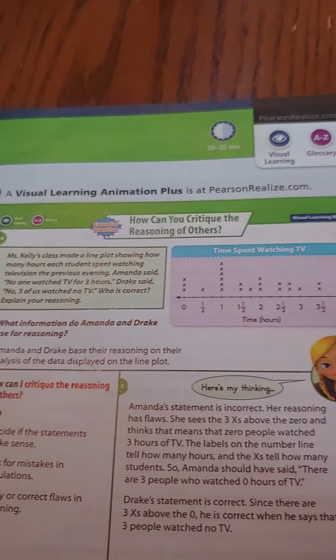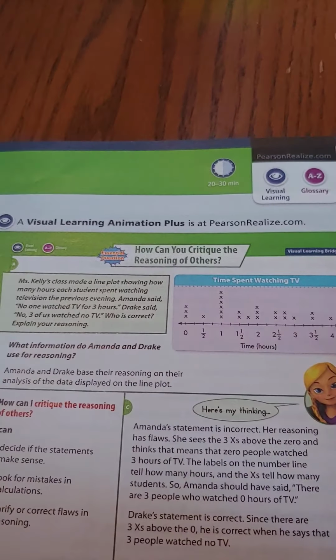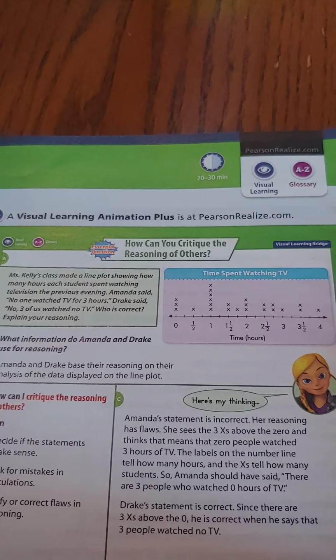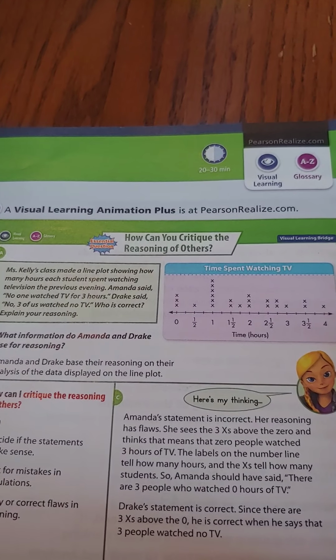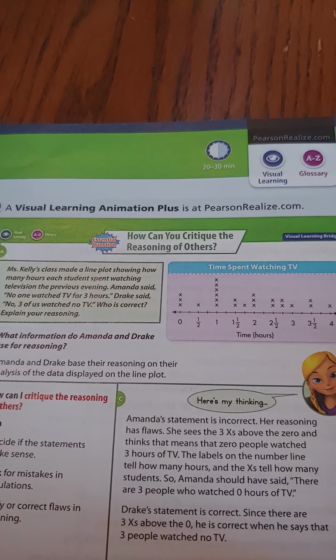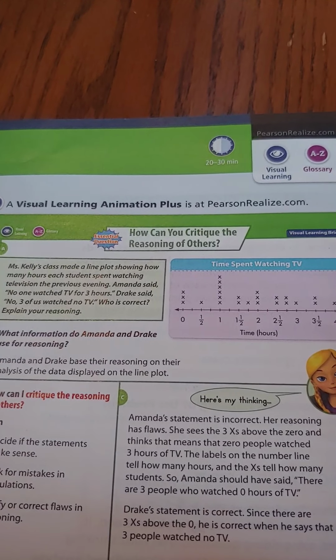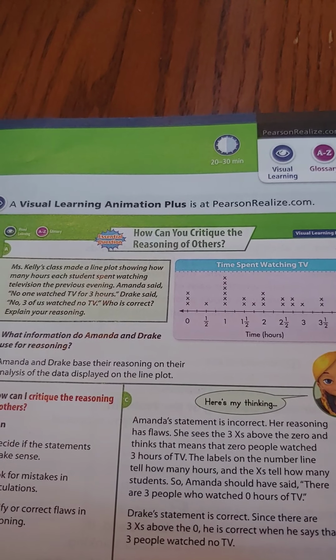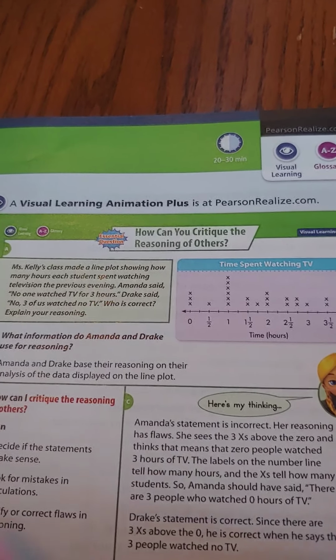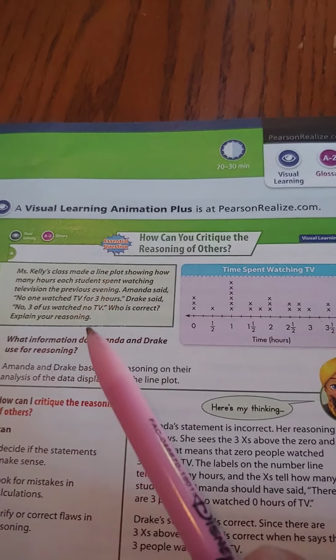Let's take a look at this one. On this one, they say, Miss Kelly's class made a line plot showing how many hours each student spent watching television the previous evening. Amanda said no one watched TV for 3 hours. Drake said no, 3 of us watched no TV. Who is correct? So they're trying to get a little wordy right there, but let's check each answer.